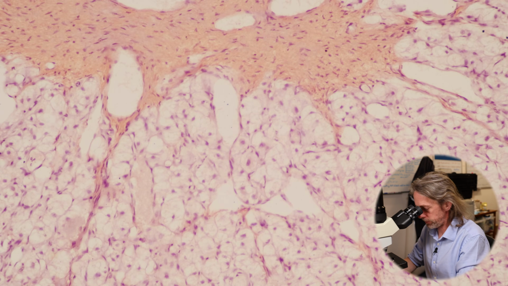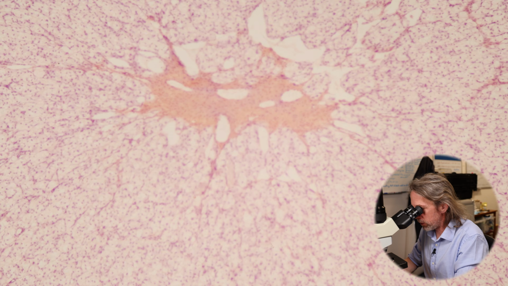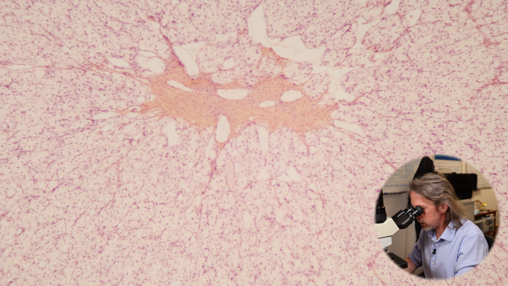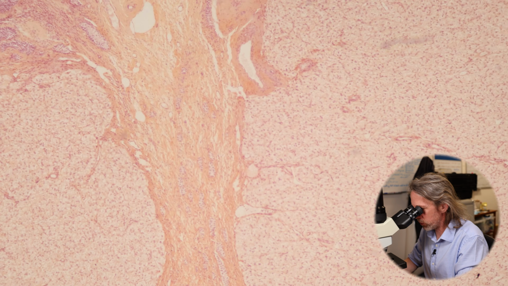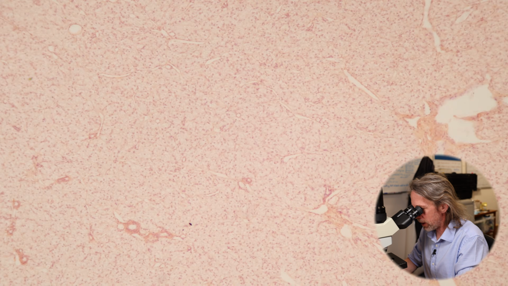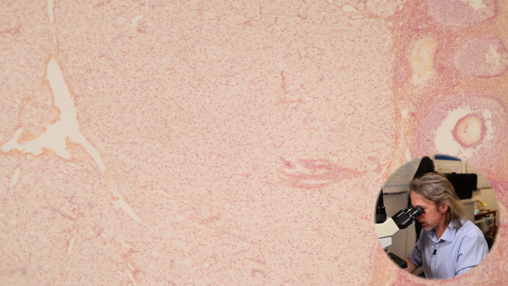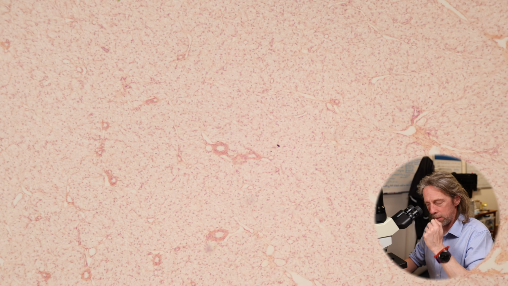So we've got multiple corpora lutea in this tissue, so I don't know what animal this has come from. But look how big it is compared to everything else.